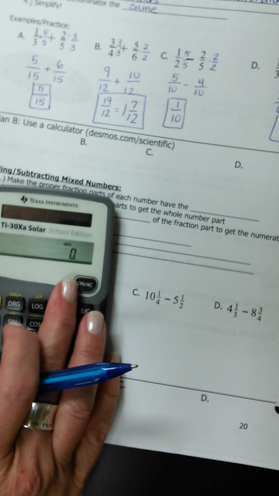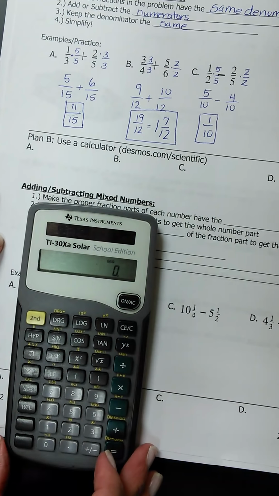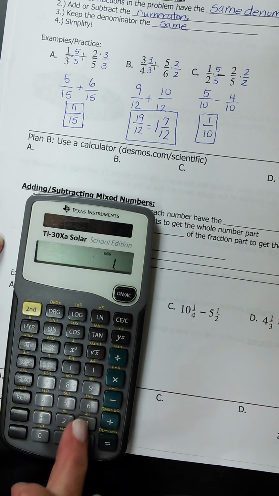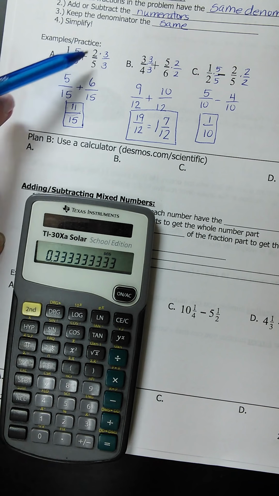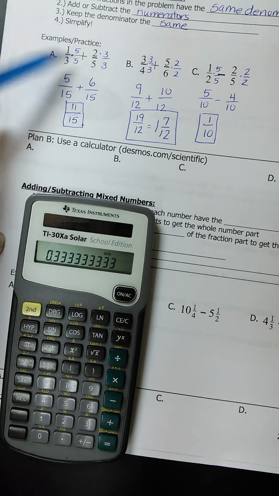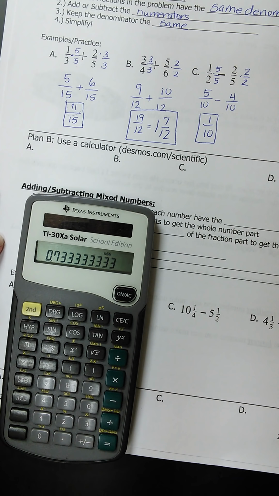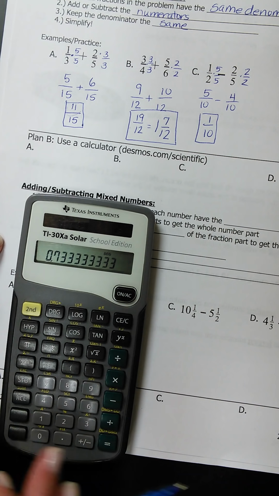Now I can use a calculator. Remember that that's been part of my thing. My plan B is to use a calculator. 1/3 though can't go into a calculator as is. If I did, I would get 1 divided by 3. That would be 0.3 repeating. 2/5 can go into a calculator. You'll get 0.4. So if I add 0.4, I get 0.73 repeating. Now, if it was given to me in a fraction, I need to give an answer in a fraction. There's really no easy way for me to figure that out.